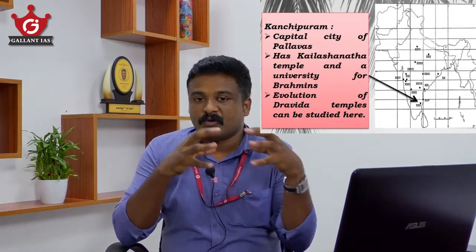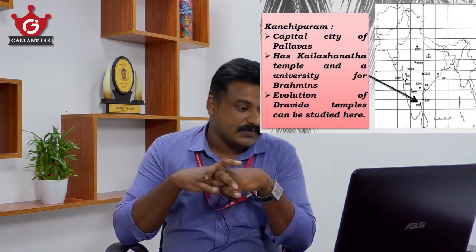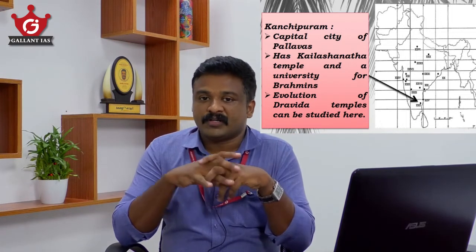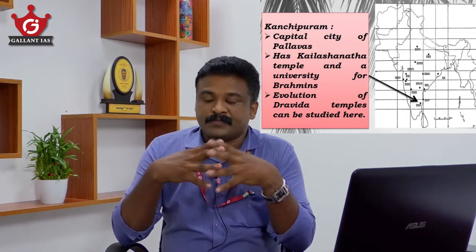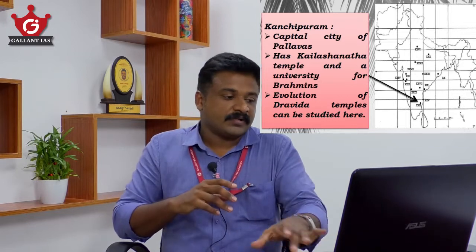Pallavas, probably the South Indian rulers, they started the Dravida style of temple architecture. And the site is known for the Kailashanatha temple. Okay, and also the Pallavas are known for their Ratha temples, structural temples, and they were known for starting off this Dravida style of temple architecture. Okay, so there is Kanchipuram.